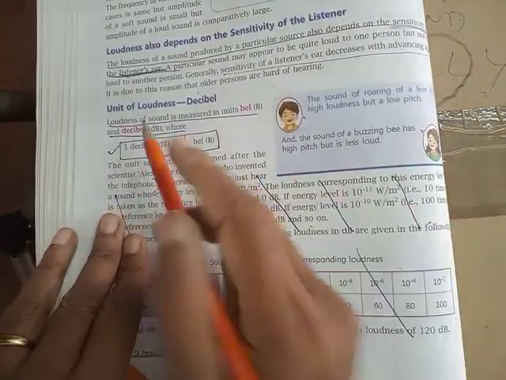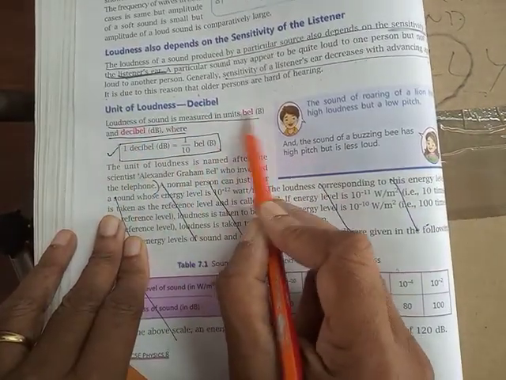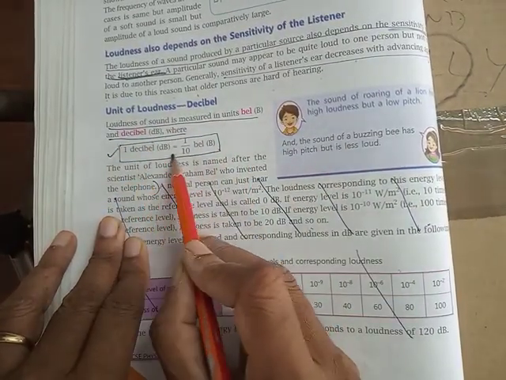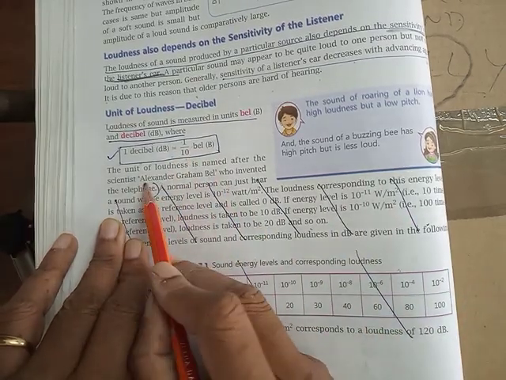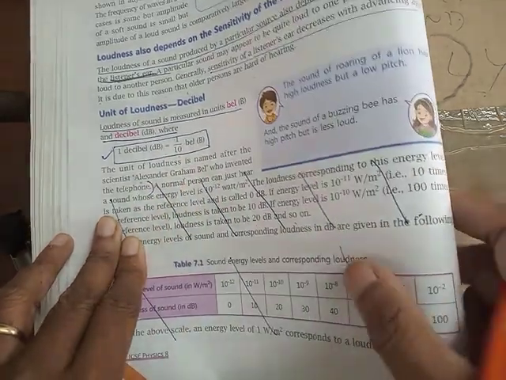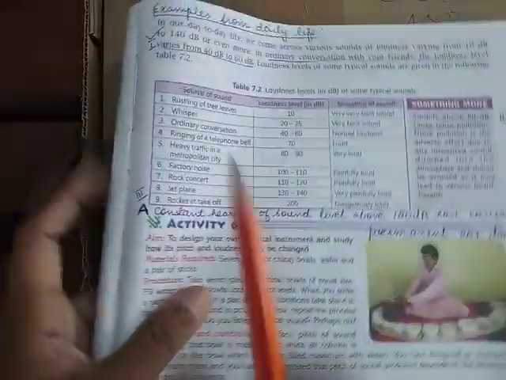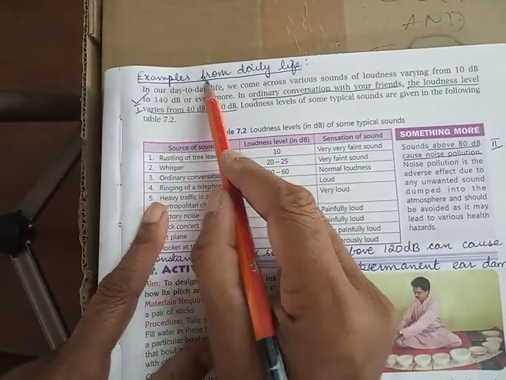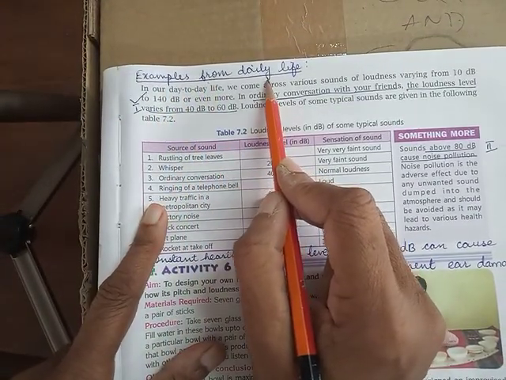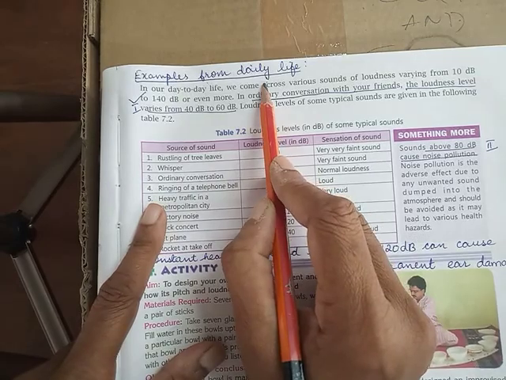Okay. Then unit of loudness, bel or decibel. 1 decibel is 1/10 bel. It was named after Alexander Graham Bell. Now you can cut this off. This also is not needed. Come straight here and give an example here. Examples from daily life.